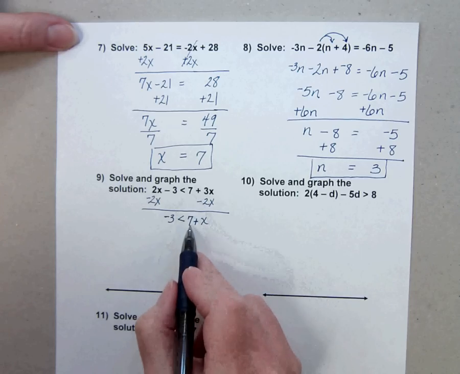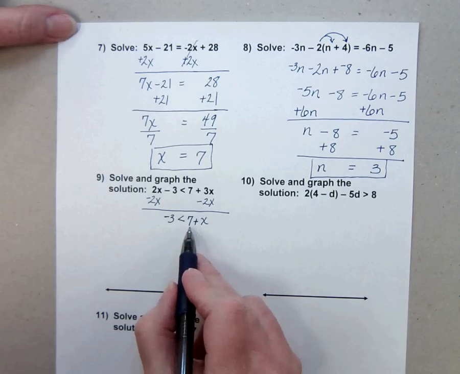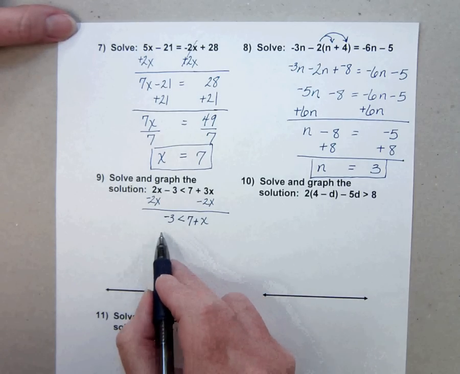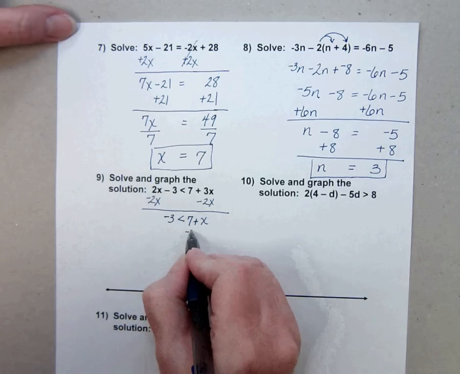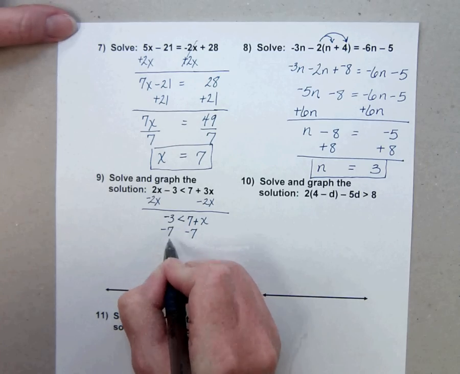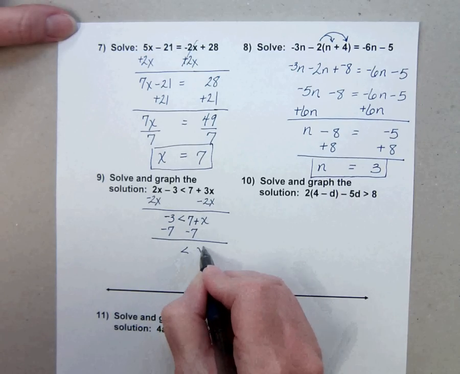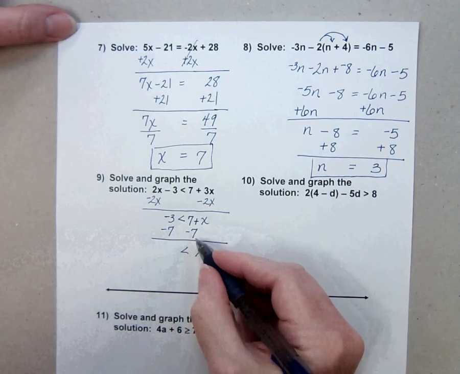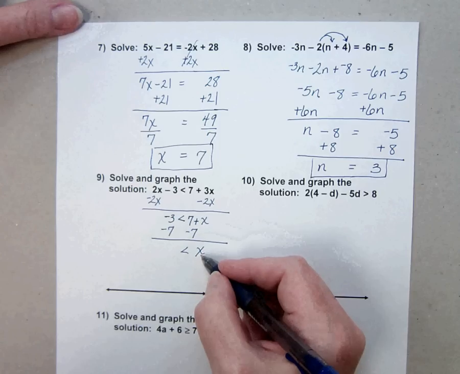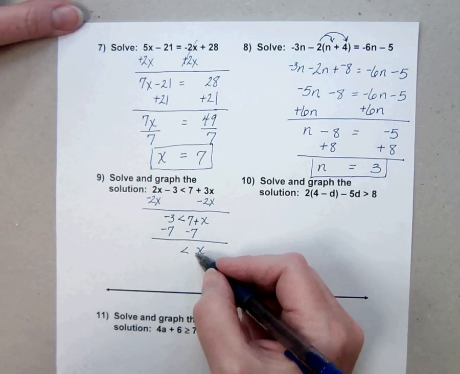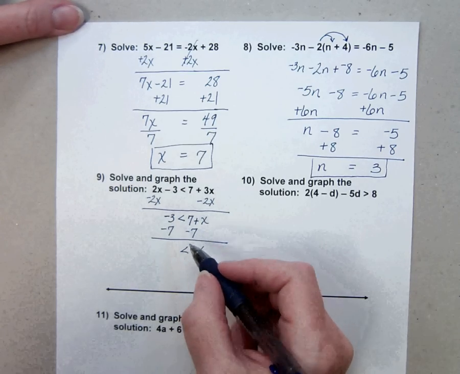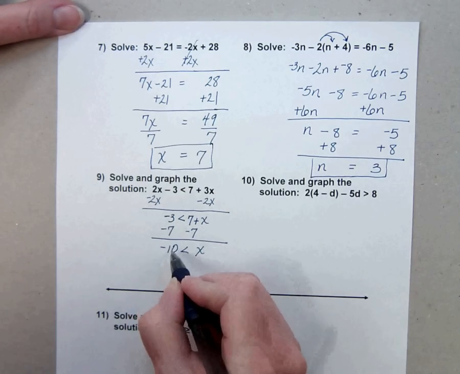Because the 7 is now part of the right side of the equation, you're going to have to bring it over to the left side. So you're going to subtract 7 so that it isolates the variable on this side. 7 subtract 7 is 0, so bring down the x. Negative 3 subtract 7 is a negative 10.